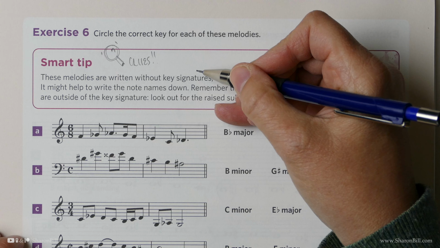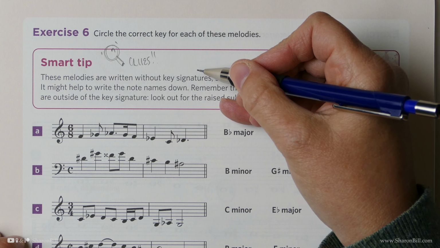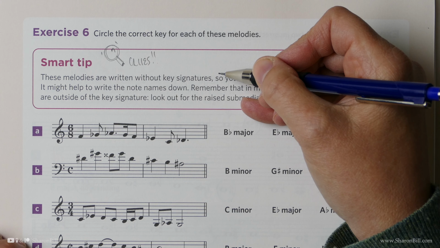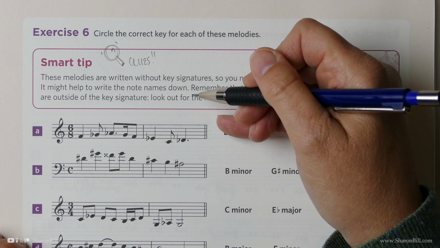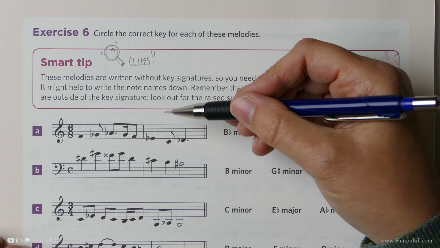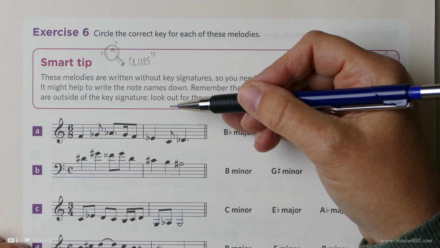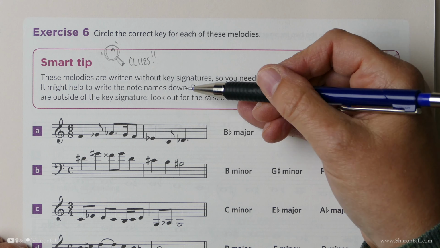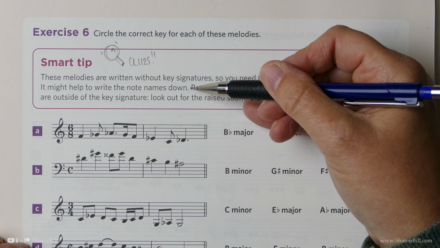If there's a full key signature with nothing that we can't explain, then chances are it's just a plain old major. If we've got flats and a sharp, we can't have flats and sharps in a key signature at the same time, and so the only way to explain the sharp is as the raised seventh, and that will give us the clue for the minor key.